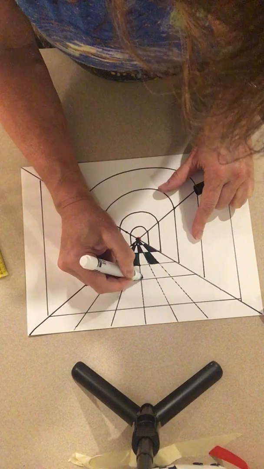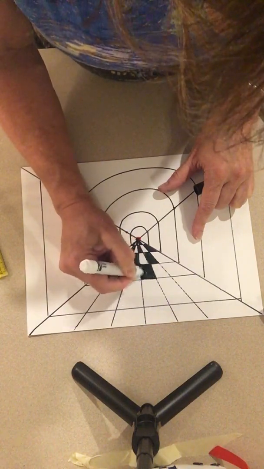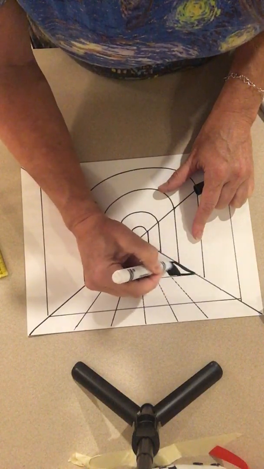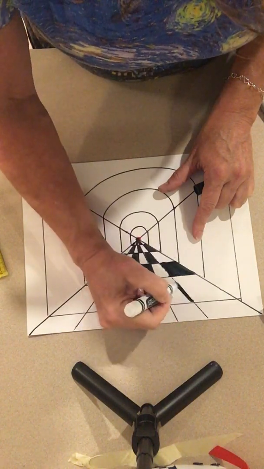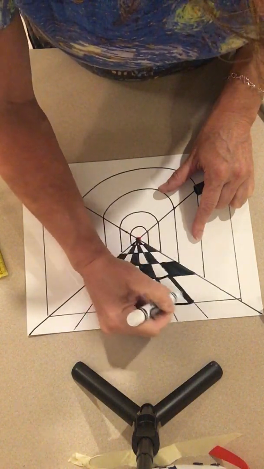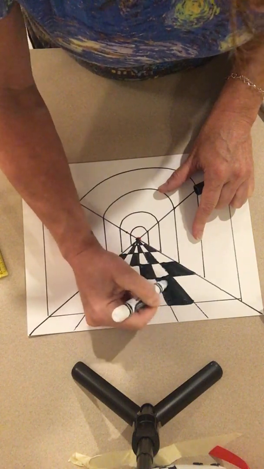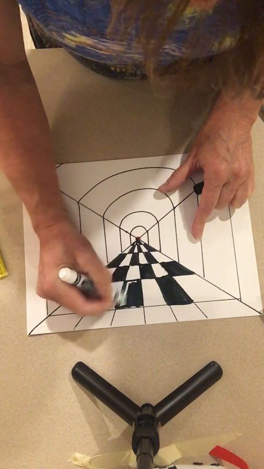I'm going to try and use the side of this thick marker so it goes a little bit quicker. Just like this. A few more squares here. Now this is going to be a floor. So this is like the tiles on a floor.